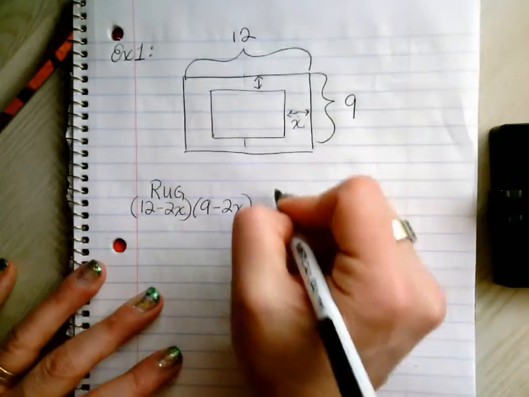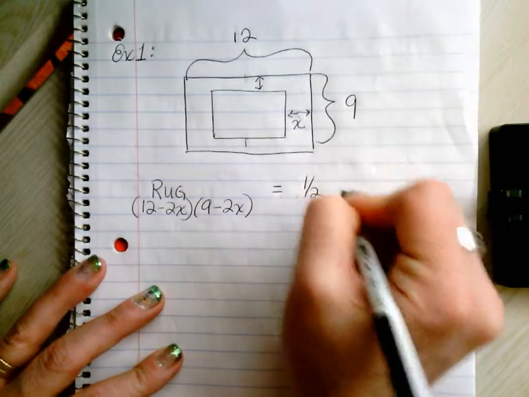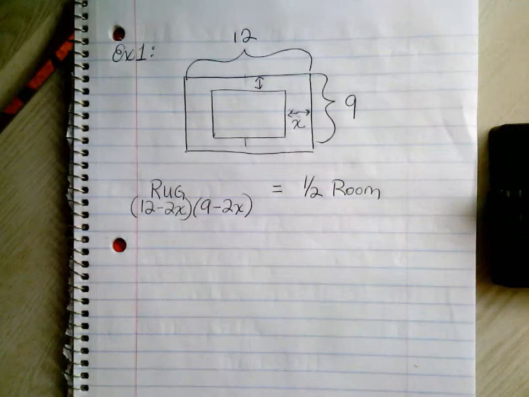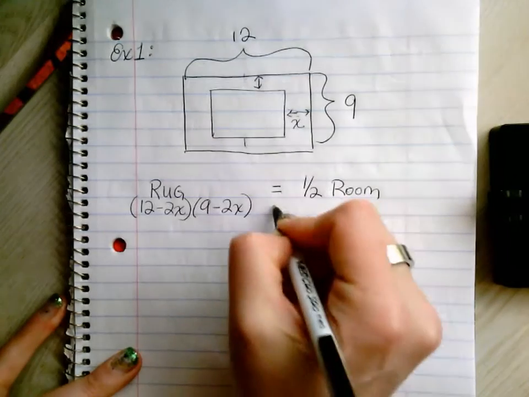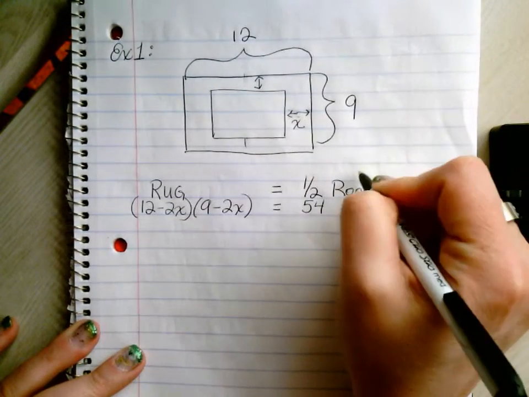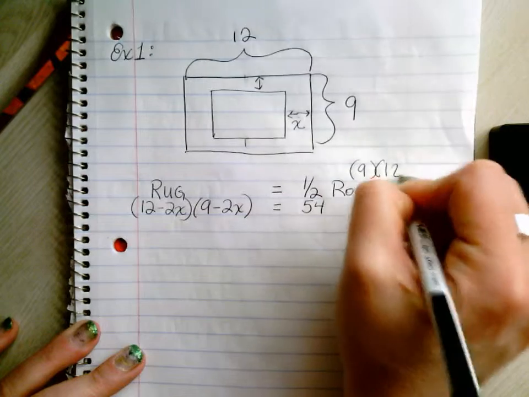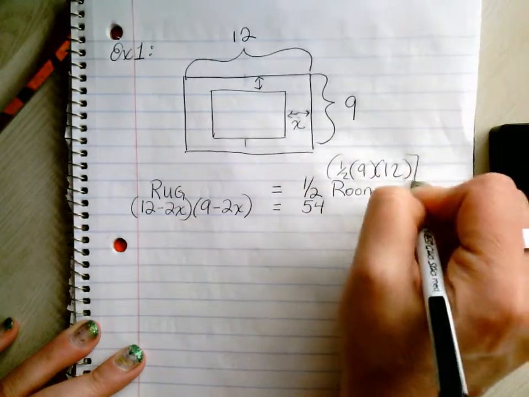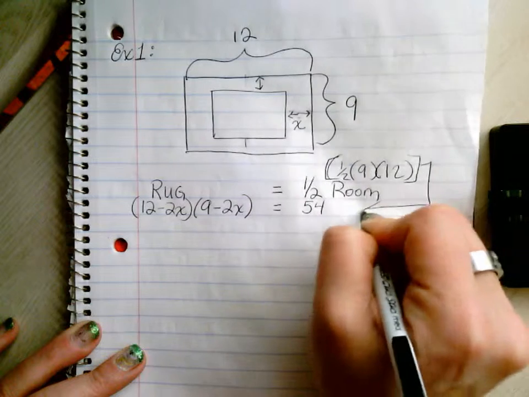The area of the rug is supposed to equal half the area of the room. You guys see that when you read the rest of the story there? How wide will this strip be if the area of the rug is to be half the area of the room? Well, half the area of the room is going to be 9 times 12, which is 108. 108 cut in half is 54, isn't it? So I took my 9, multiplied it by 12, and I cut it in half. That's how I came up with this.